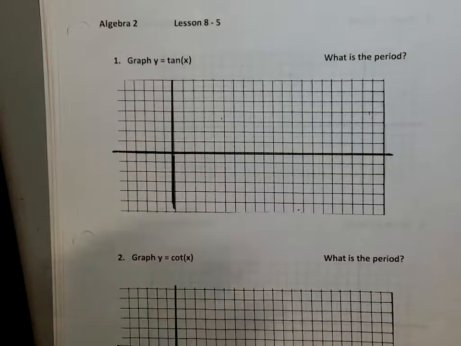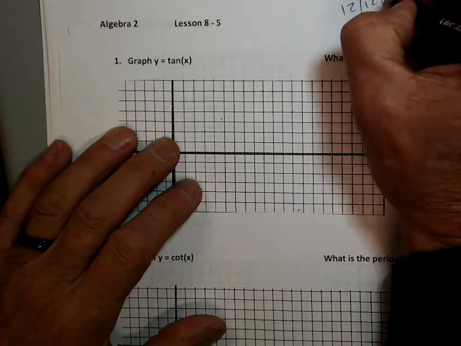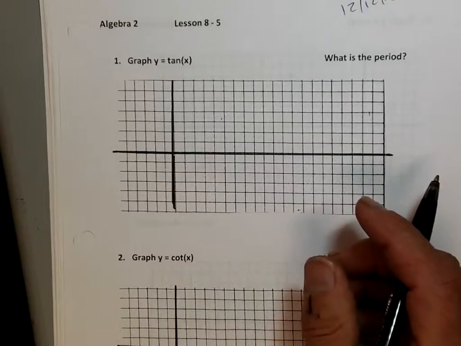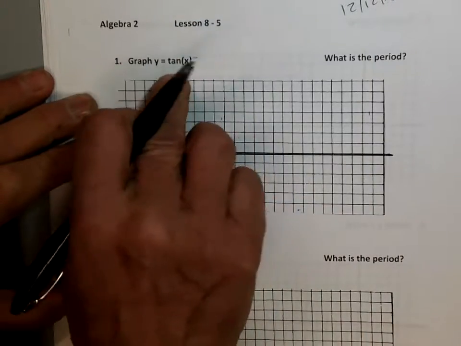So today, 12/18. What we want to do today is graph the other graphs, the co-functions. We call them the co-functions. We're going to graph the co-functions, so we need to start with tangent, okay?